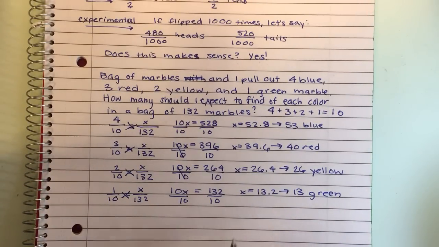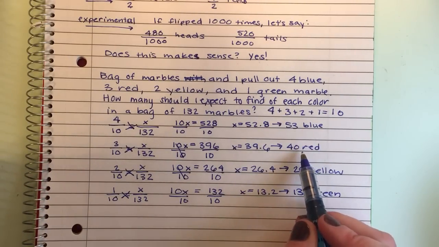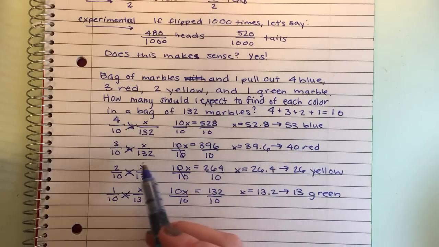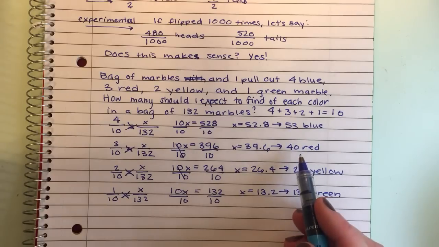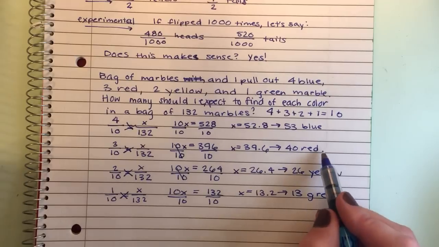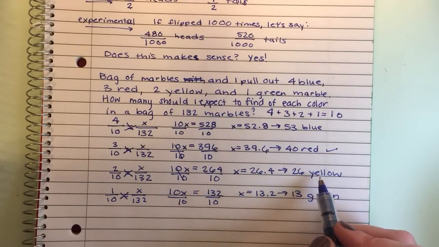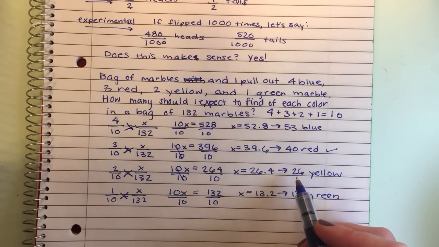Now I need to ask myself if this makes sense. So I already asked that for blue. For red, 3 is about 1/3 of 10. My final answer was 40. That's about 1/3 of 132, so this makes sense to me. 2 is 1/5 of 10, so this is 26, that's about 1/5. I know if I multiply this by 5, it should be about 132. And 1 was 1/10 of it. And 13 times 10 should give me about 132.